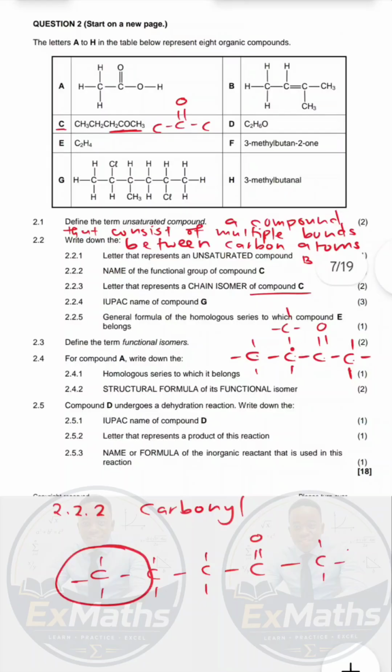So that is going to be 3-methyl. Then the main chain is 4 carbons, that is going to be butane. Then our functional group carbonyl is on carbon number 2. So that is going to be 3-methylbutan-2-one, which is this one. So that's F. So we have answered 2.2.2. Sorry, it's 2.2.3.